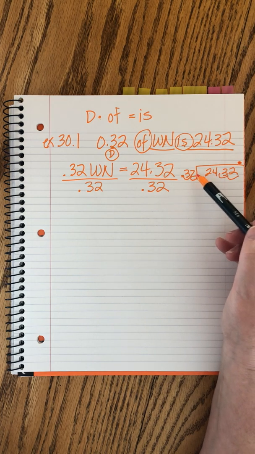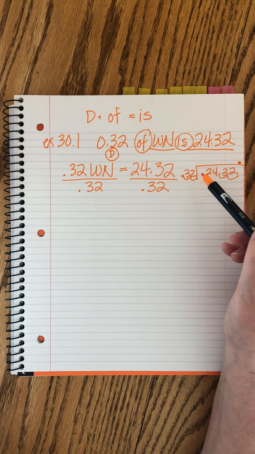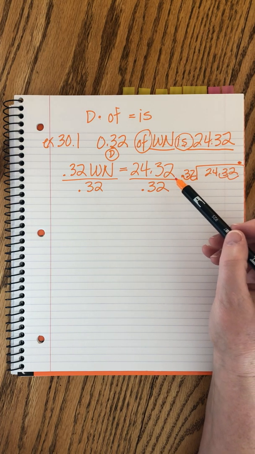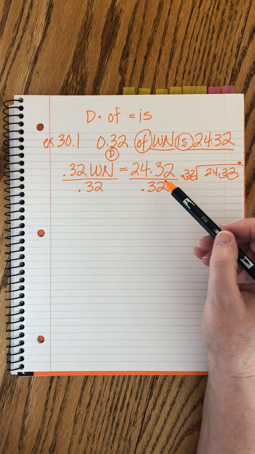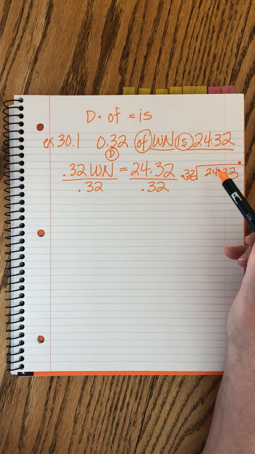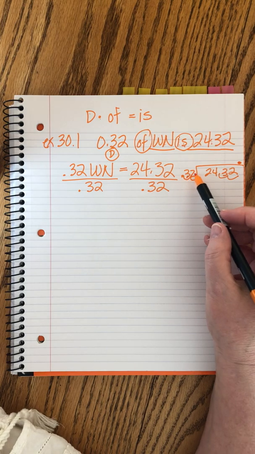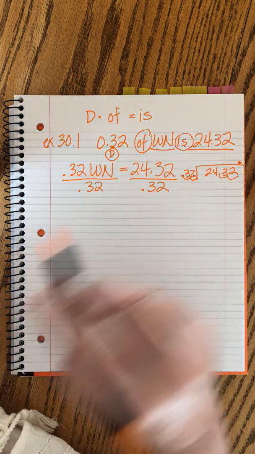But I'm afraid that's going to be too big, because 8 times 3 is 24, but then we have to factor in another 2. So I'm going to try 7 times. That's my best guess.